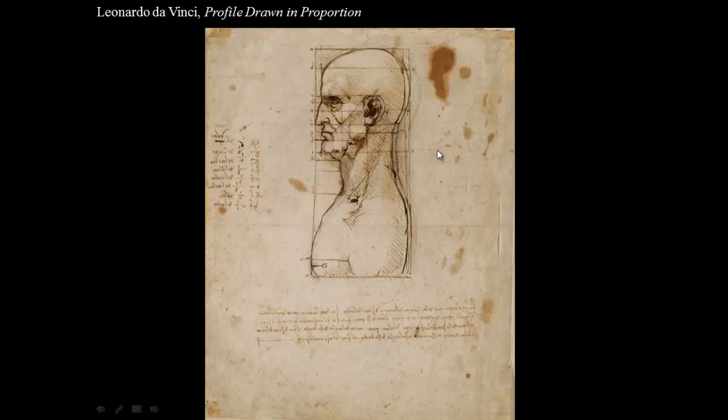We also see him very carefully studying the proportion of the face. So what we're seeing here is this profile that has then been gridded over in order to understand how the proportions of the face could work. Now, there's several different possibilities for proportion, but we see him testing out one method here.